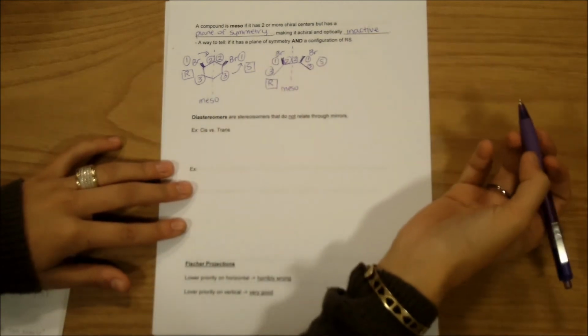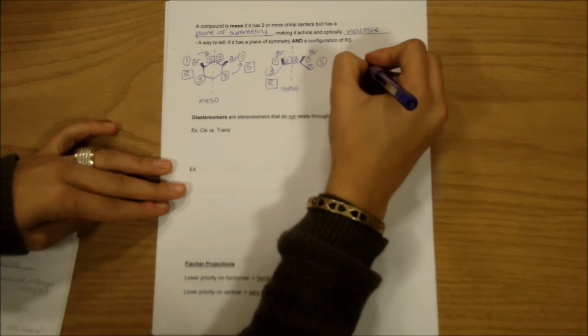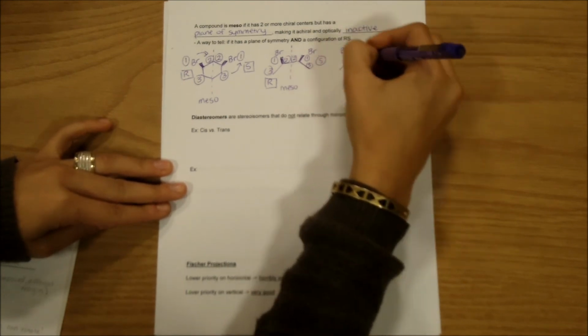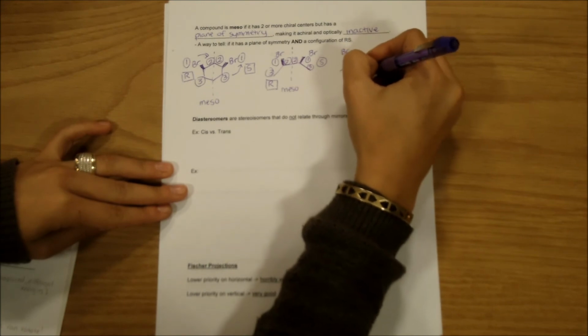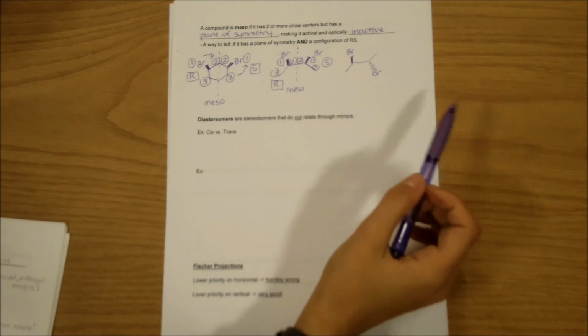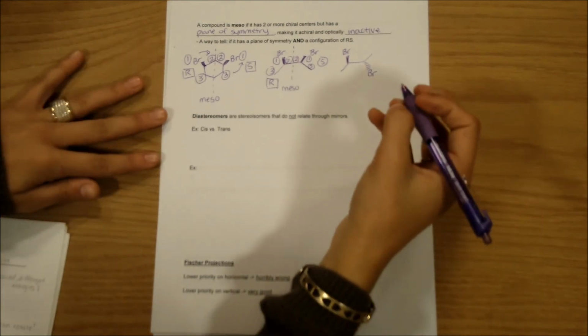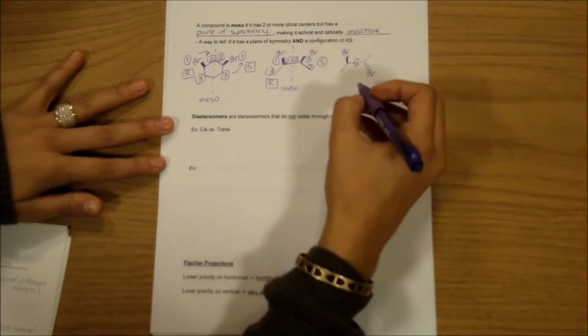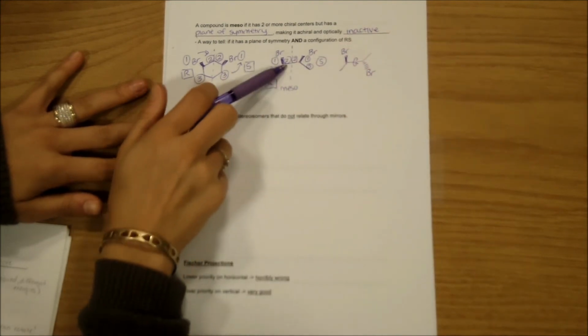So these might seem pretty evident, but sometimes you'll get something like this. Okay, so you might get something like that. Now, these are conformers, this and this right here. Single bonds can rotate. So basically, if you rotate this bond, you can get this structure right here.